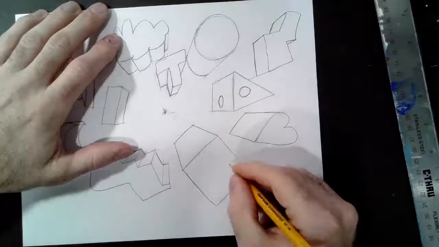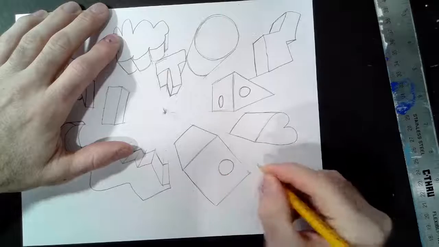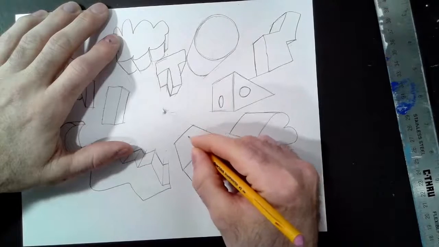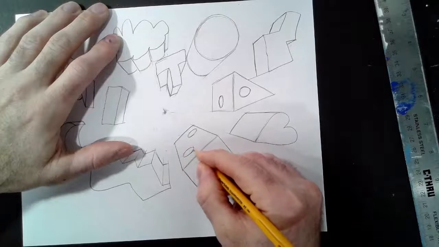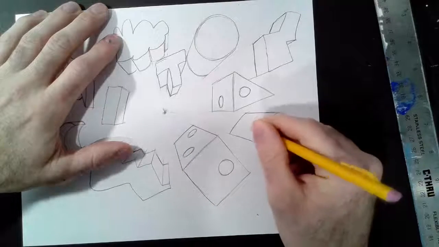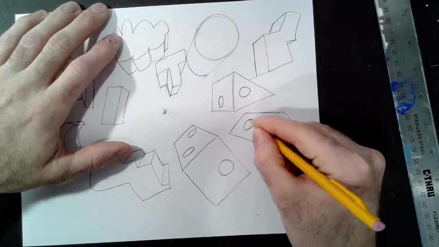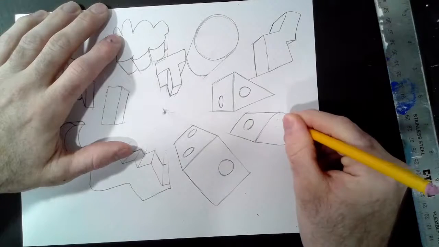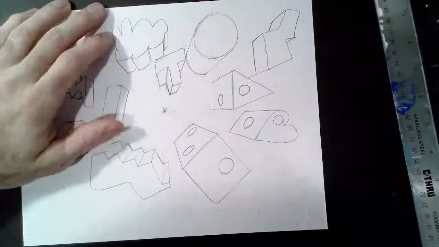So I'm just going to go around and add some holes wherever I want. Now I want to be mindful as I'm adding them that at some point I'm going to be linking these together. So I do want to kind of visually imagine, like, how am I going to thread through all this stuff.